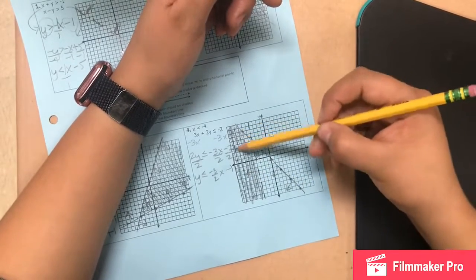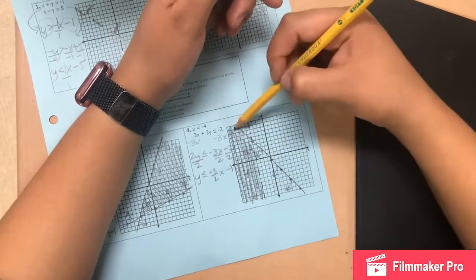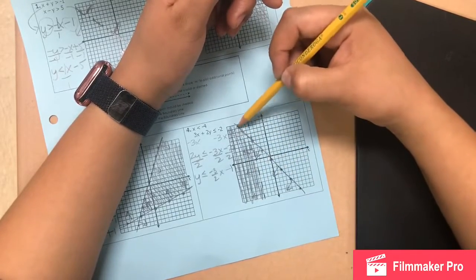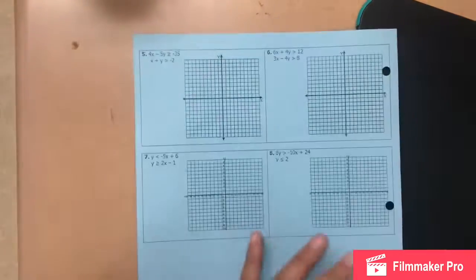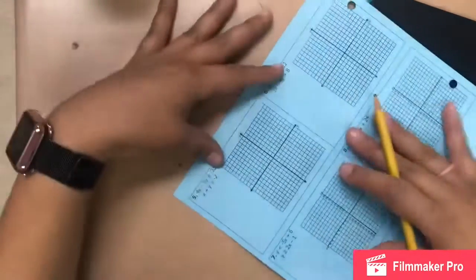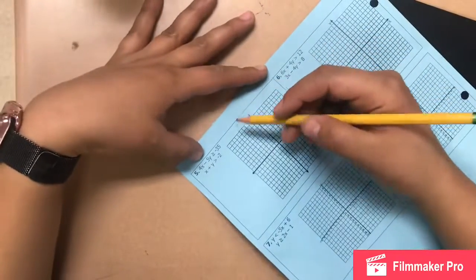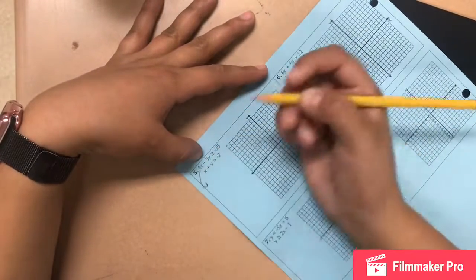So a solution would be anything in this shaded region or on this line right here because it's solid, not on this line because it's dashed. Okay? So just more practice problems. Kind of gets repetitive. So number 5, we're going to convert to slope-intercept form.